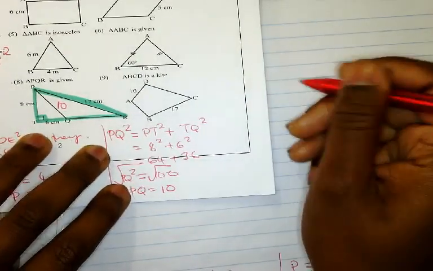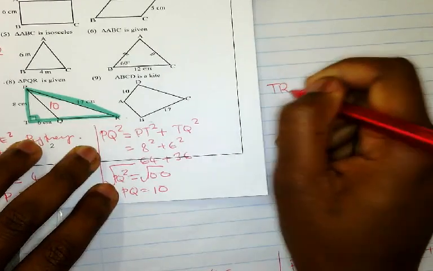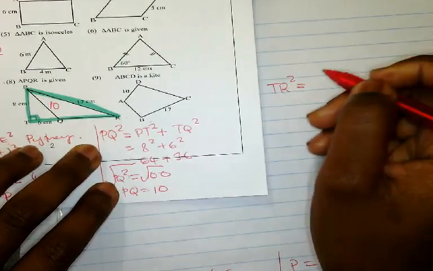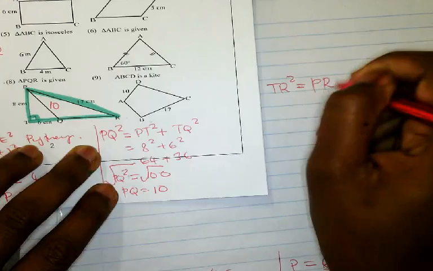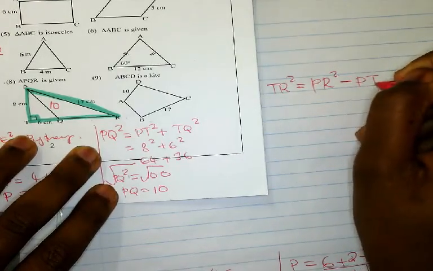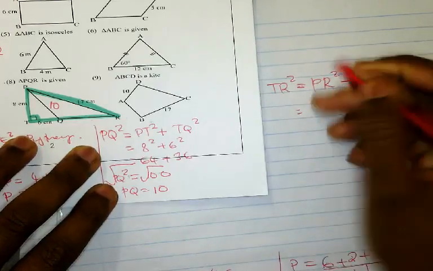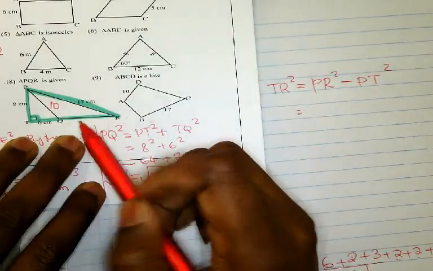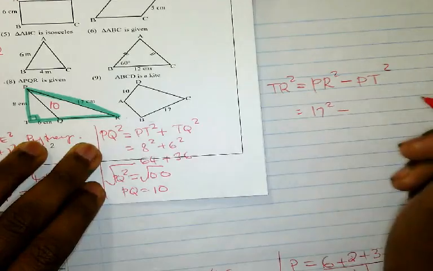TR squared will be PR squared minus PT squared. I have to subtract because I'm looking for the other side. I have 17 squared minus 8 squared.